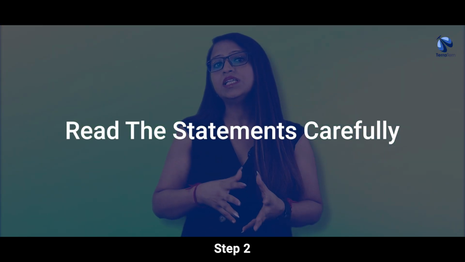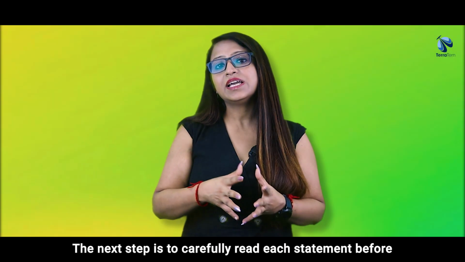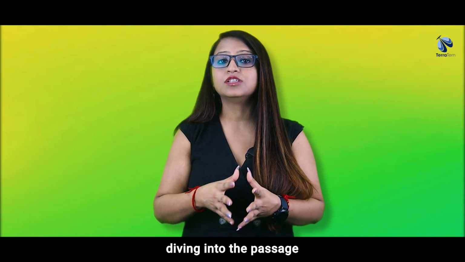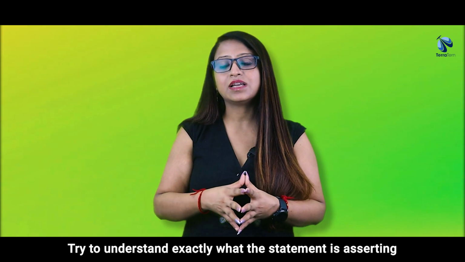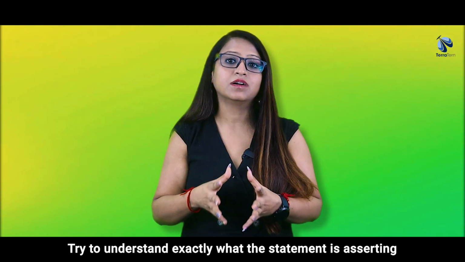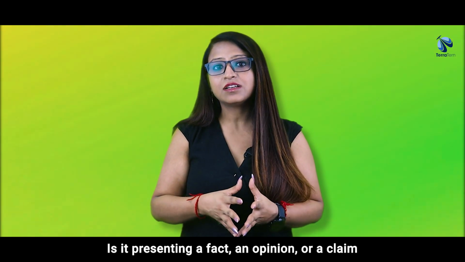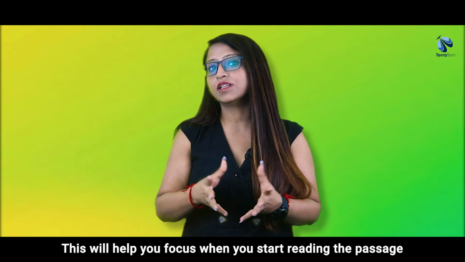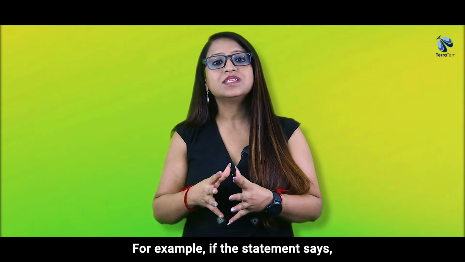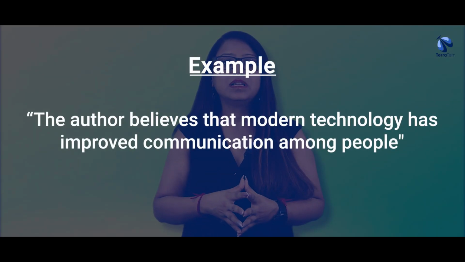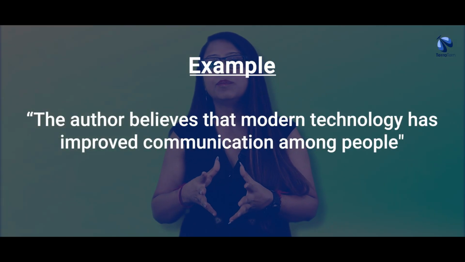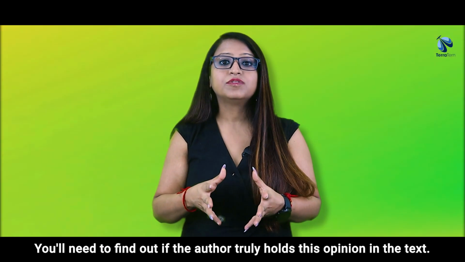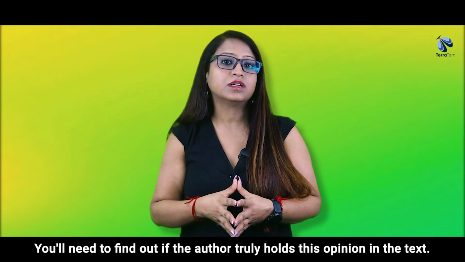So always keep in mind whether the statements align with what the author is expressing in the text. Step 2. Read the statement carefully. The next step is to carefully read each statement before diving into the passage. Try to understand exactly what the statement is asserting. Is it presenting a fact, an opinion, or a claim? This will help you to focus when you start reading the passage. For example, if the statement says the author believes that modern technology has improved communication among people, you will need to find out if the author truly holds that opinion in the text.